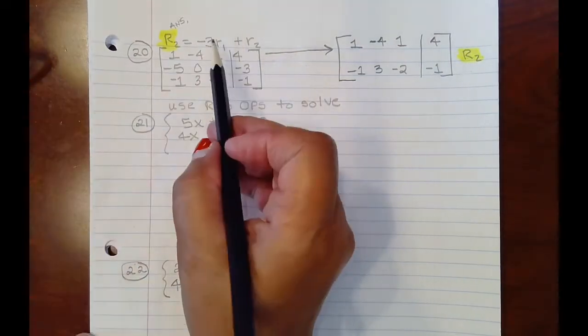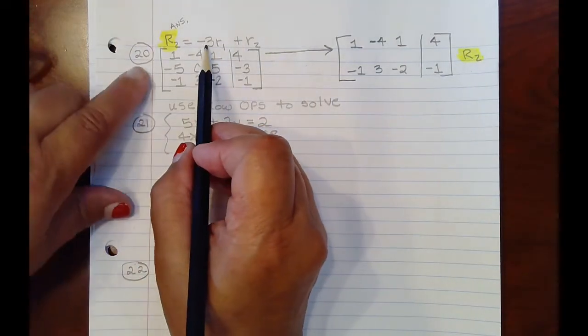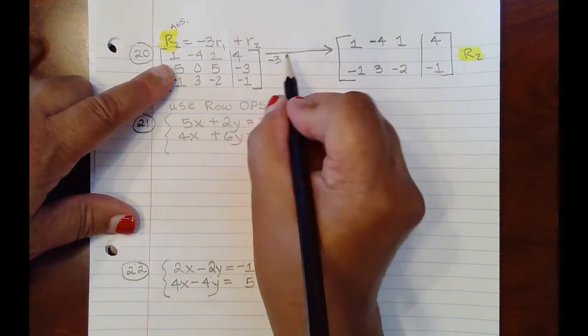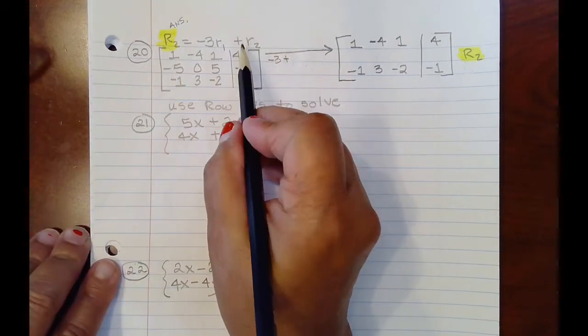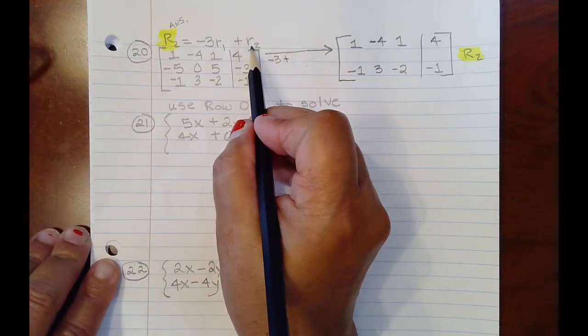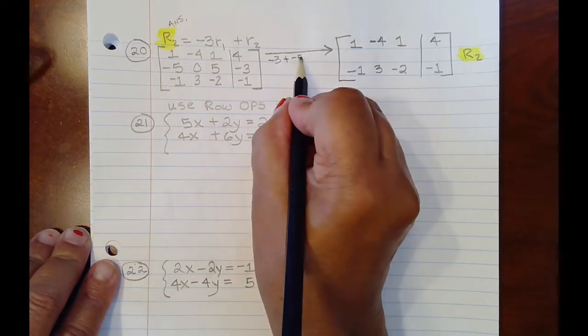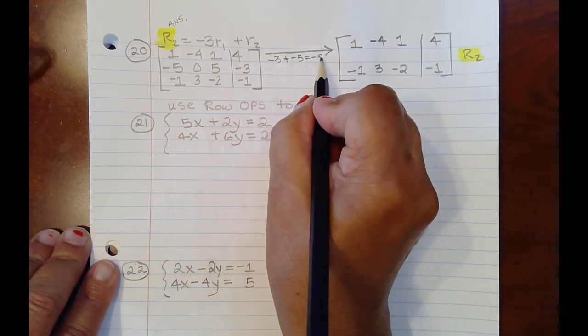Okay, this says multiply the entries in row 1 times negative 3. So negative 3 times 1 is negative 3. And you should add it to the corresponding entry in row 2. Okay, so that was negative 3 plus negative 5. And that would be negative 8.